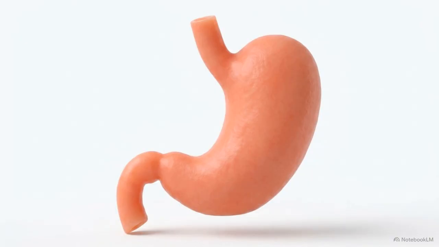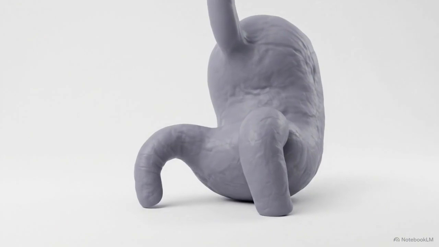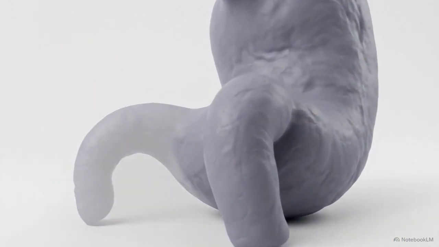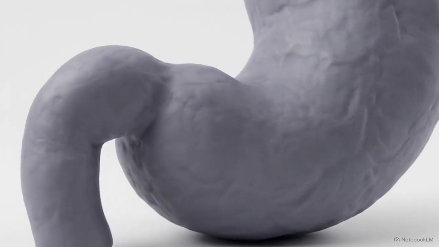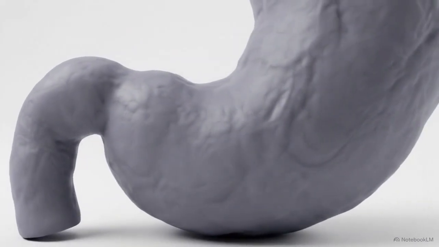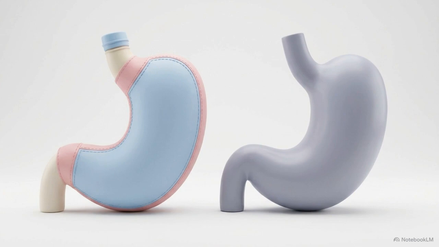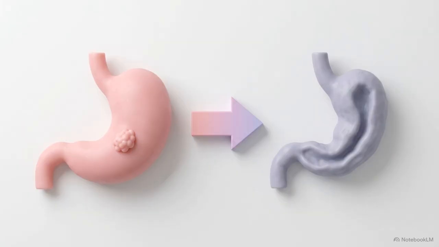Borrmann type 4 abandons the concept of a discrete central mass entirely. It is a diffuse infiltration of the entire stomach wall. Infiltrating the tissue causes a profound physical deformation. The organ wall shrinks and thickens, creating a leather bottle appearance, known as linitis plastica. The stomach is transformed into a rigid fibrotic tube, completely devoid of its natural elasticity. Borrmann's visual scale tracks tumor geometry, dictating whether a mass grows as a localized protrusion or invisibly destroys the structural integrity of the entire organ.